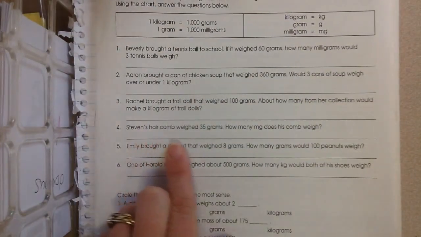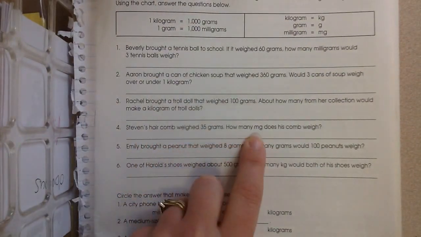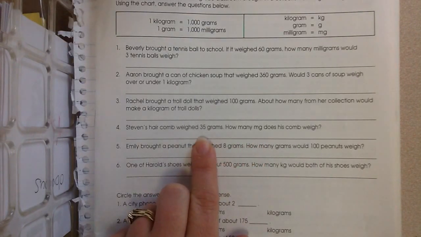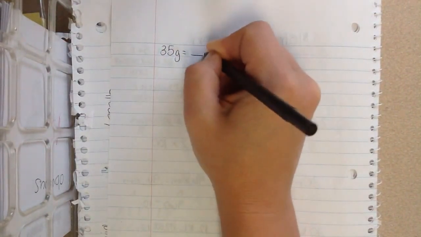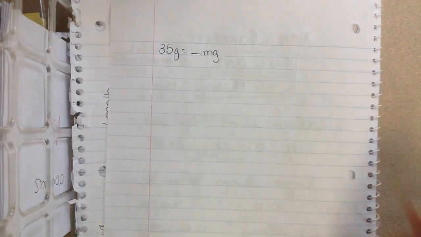So Stephen's hair comb weighs 35 grams. How many milligrams? 35 grams. How many milligrams? Go ahead and pause the video.